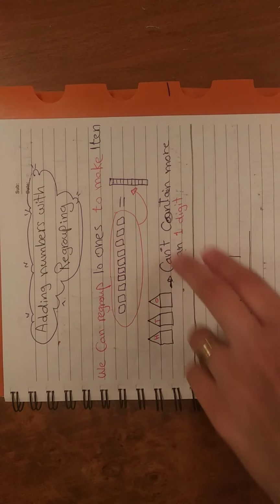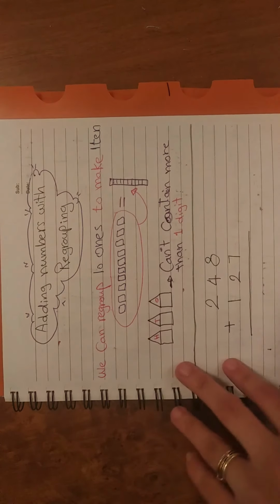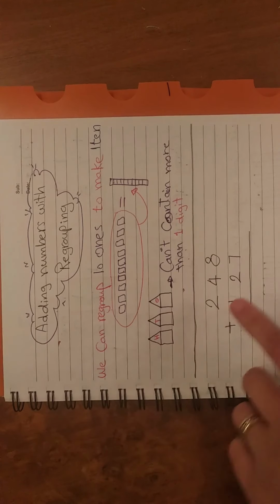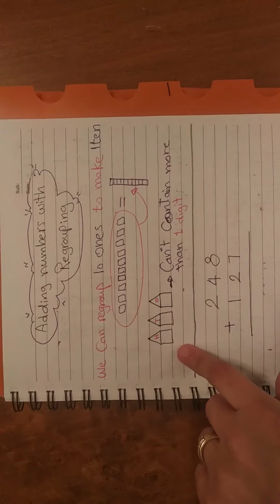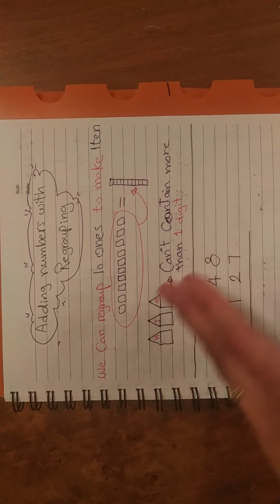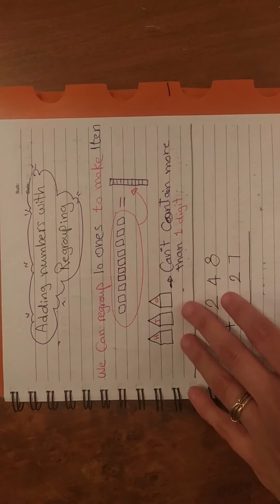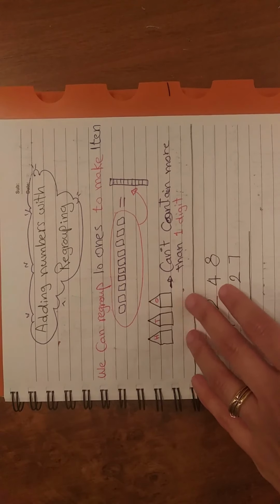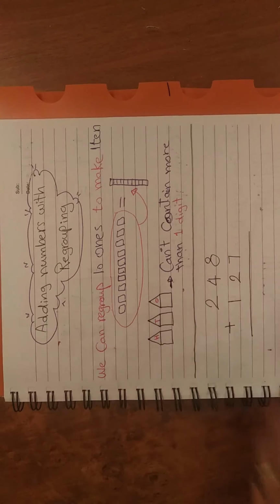Now we know that we can regroup 10 ones to make 1 ten, and it's very useful in addition because the houses with ones, tens, or hundreds are very small. They can't contain more than one digit. So when the sum of entities in each house is 10 or more, or consists of more than one digit, we need to regroup.